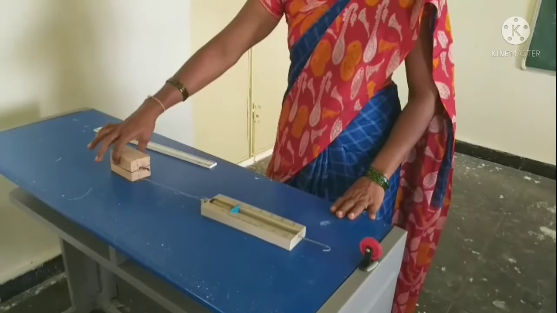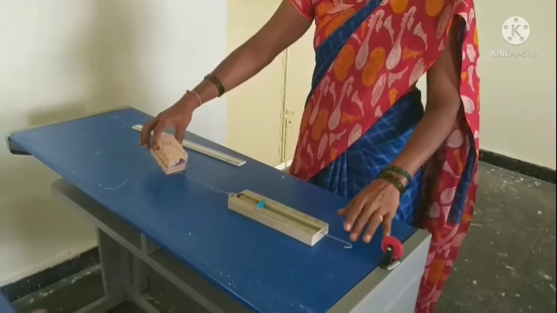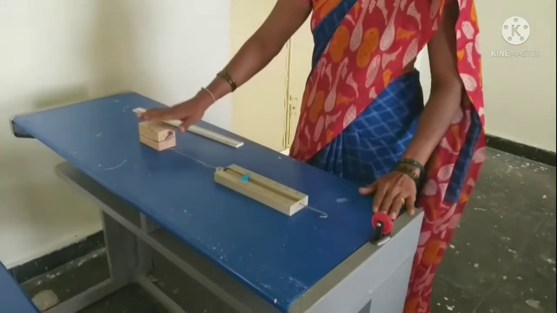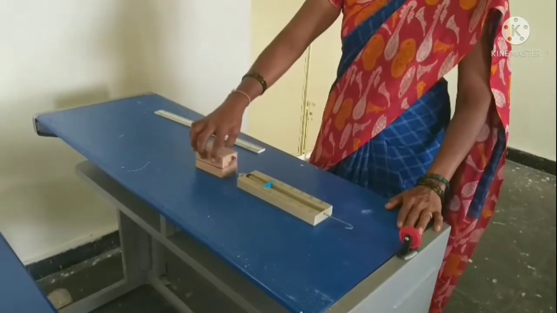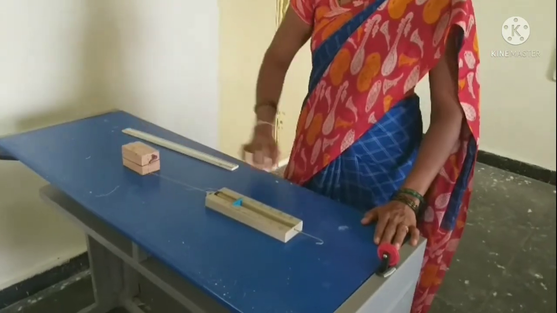Okay, children, you take a brick or wooden block. Try it at home. Which object moves easily, in the horizontal direction or in the vertical direction? You practice at home.